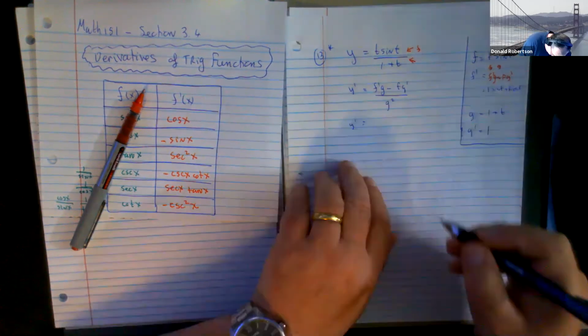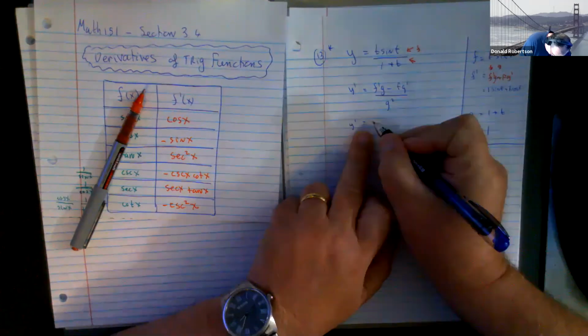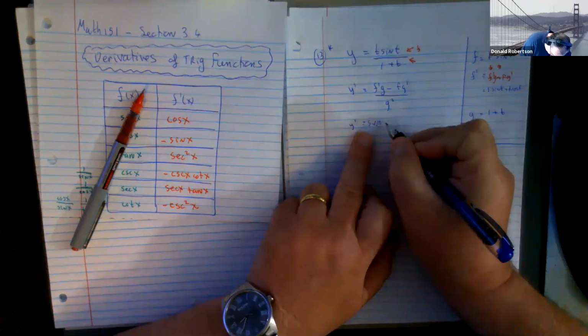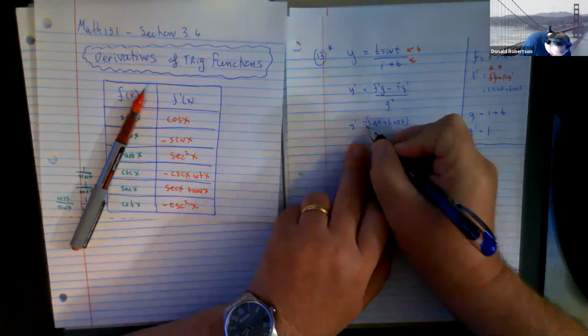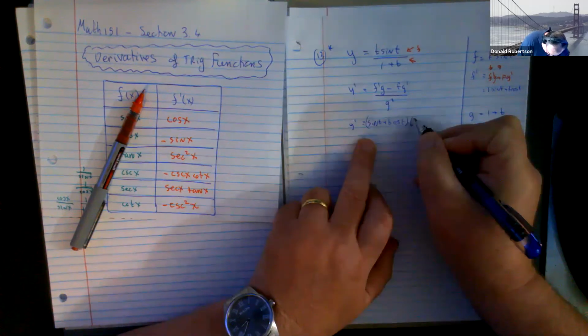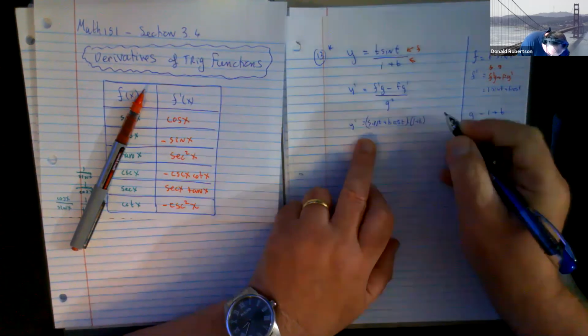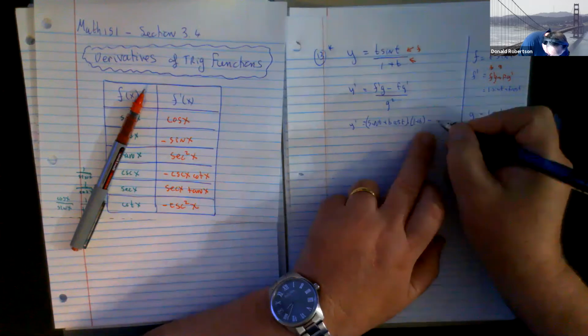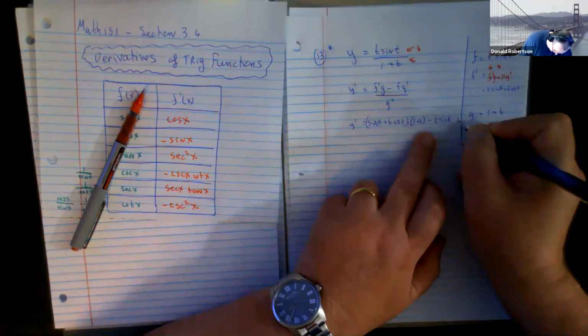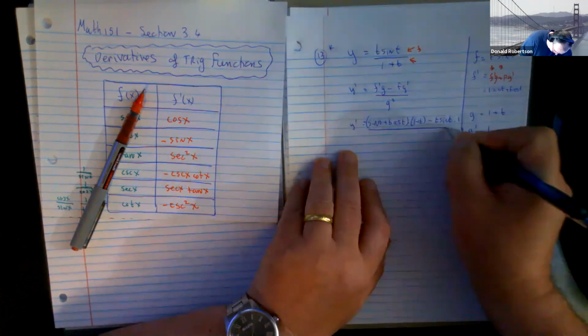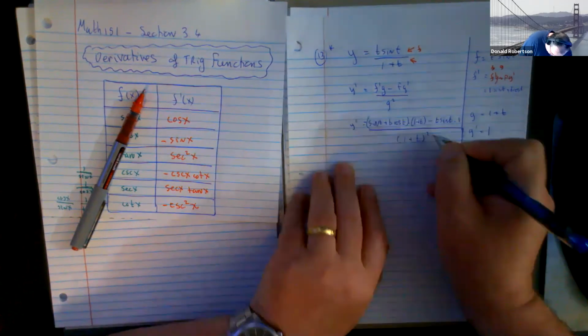So f dashed is sine t plus t cosine t, multiplied by g, take away f, which is t sine t, times 1. And the whole thing is over 1 plus t squared.